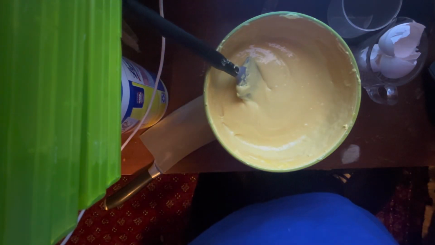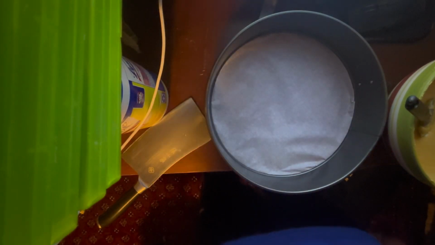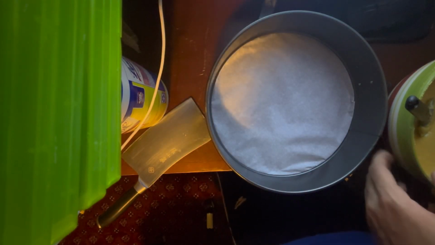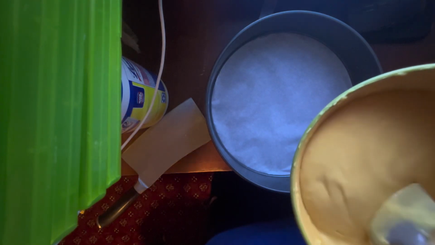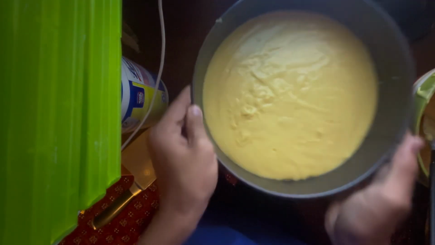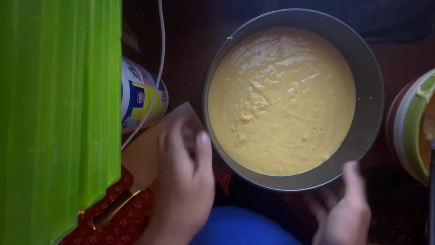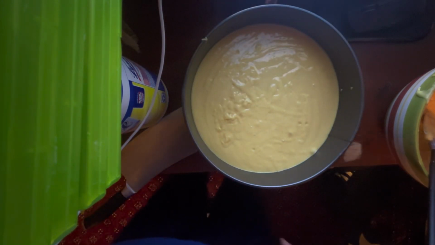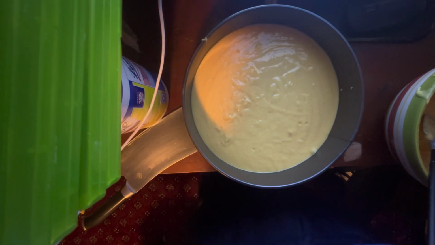Let's go get a baking tray and put it in. Alright, guys, let's pour it in. I feel like the setup's gonna fall again, but trust the process, am I right? Let's unload this thing. Alright, guys, that's the cake. Let's go put it in the oven. Alright, guys, cake's in the oven now.